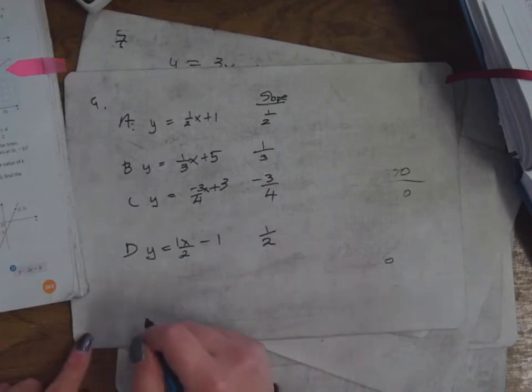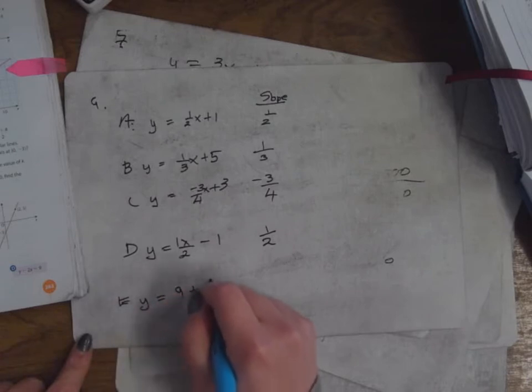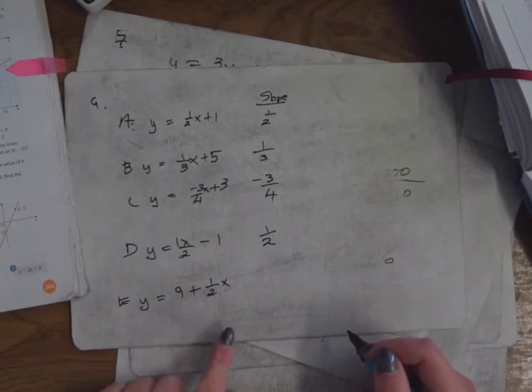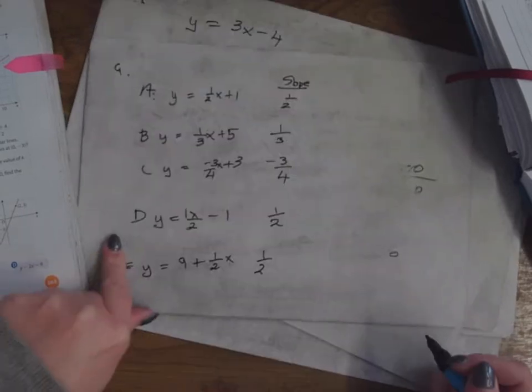Okay, that's D. E is y equals, oh, they're playing with you here, 9 plus a half x. Why are they playing with you here? Because the slope is the number in front of x. So it's not the first number, it's the number in front of x. They put the x term second, and the number first. But they didn't fool you because the slope of that line is half. Right? Okay, so they're messing with your heads there.